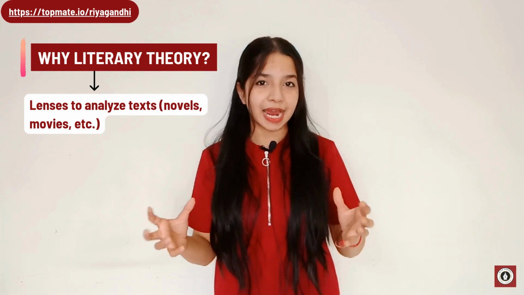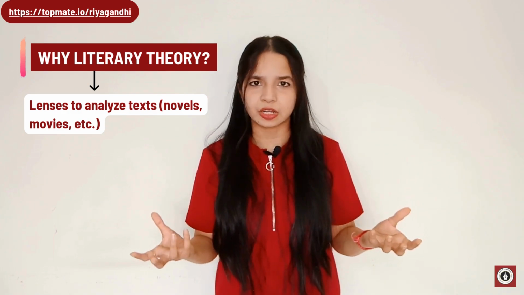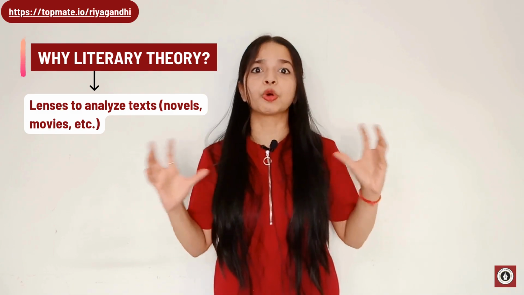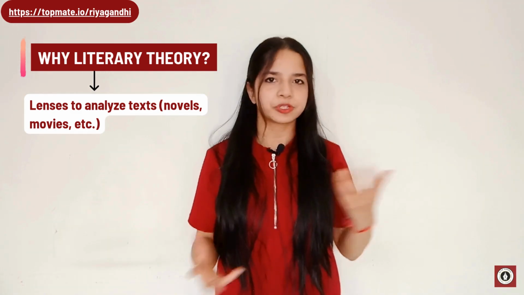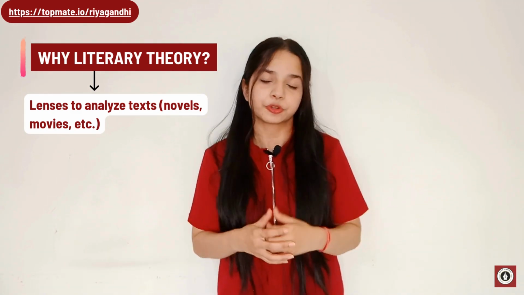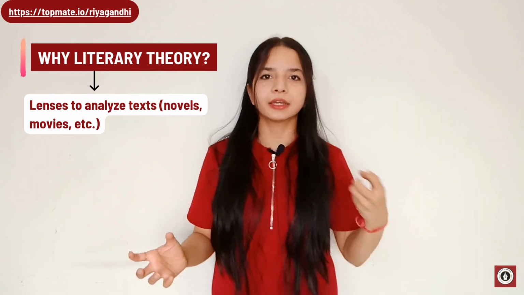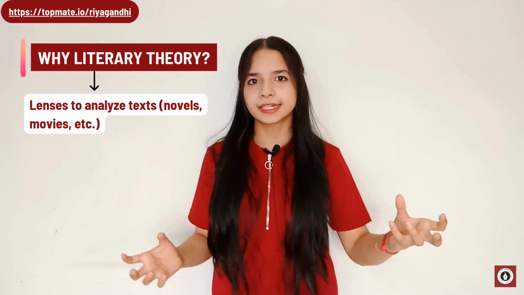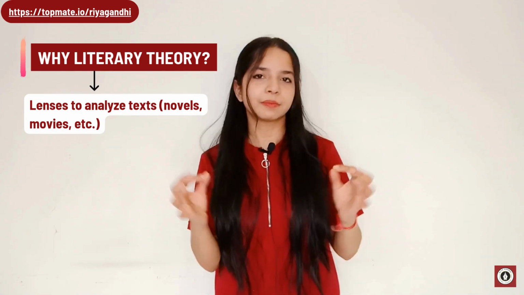If you understand the literary theories the right way, you don't have to memorize the concepts, you don't have to rote learn the complicated theoretical ideas, the abstract ideas, or what the critiques have tried to say. In fact, you will enjoy this entire process of applying the literary theories to the texts that you are reading. And that's the main idea.